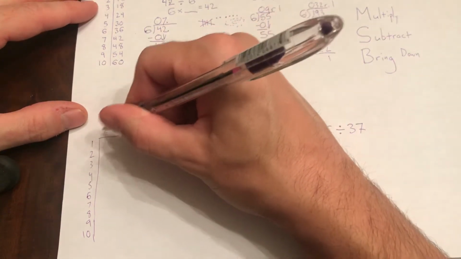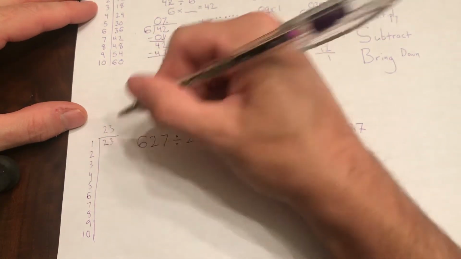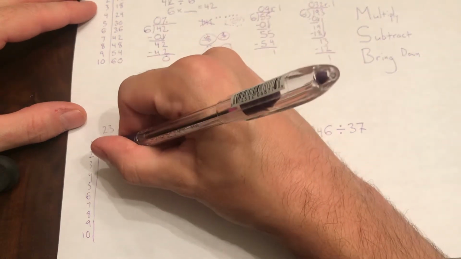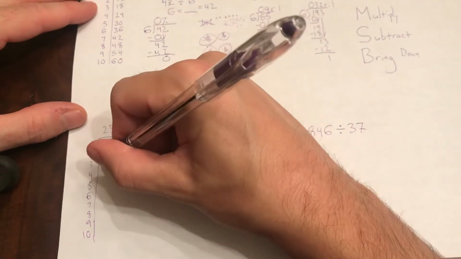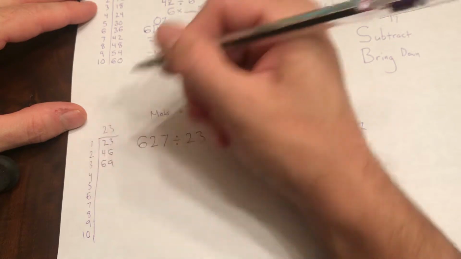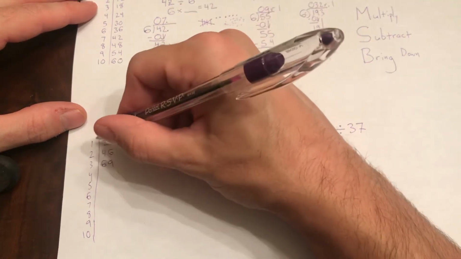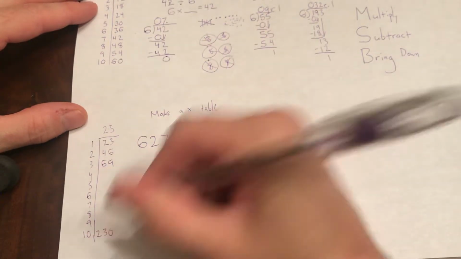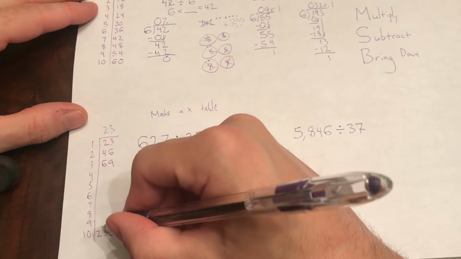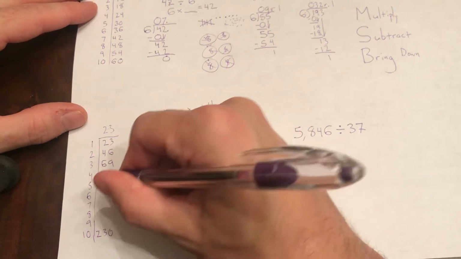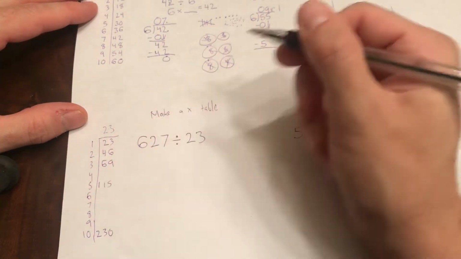So I know the first one, 23 times 1 is 23. This happens to be a friendly number, so I can say 46, 69. Don't go too fast, I'm about to make a mistake. And then I'll fill out some of the harder ones. So I know times 10 will just be the same number with a 0, 230. Half of 230, I can do it. I know it's 1 and then 15.